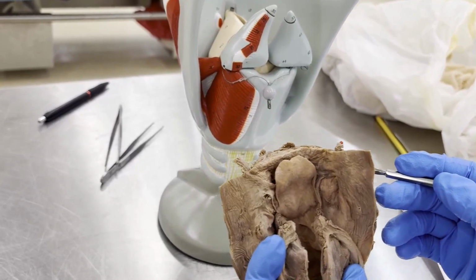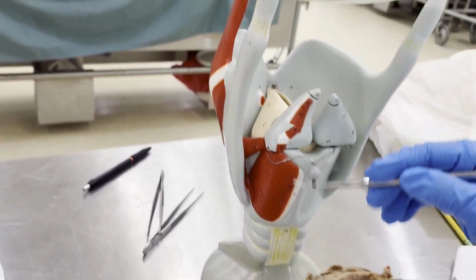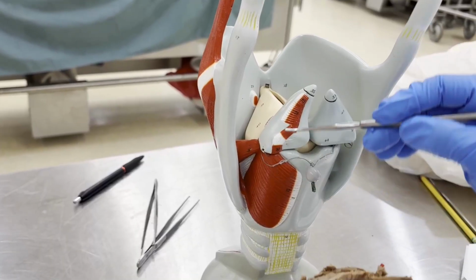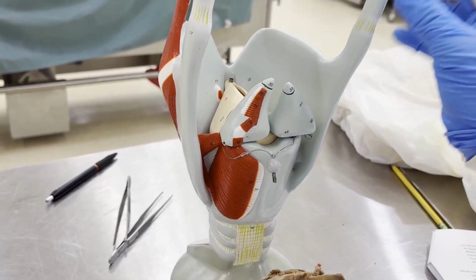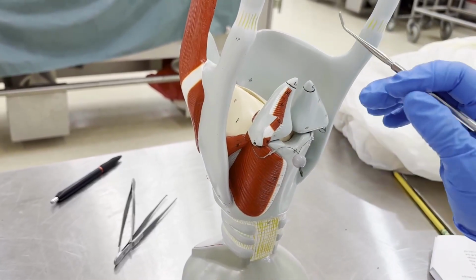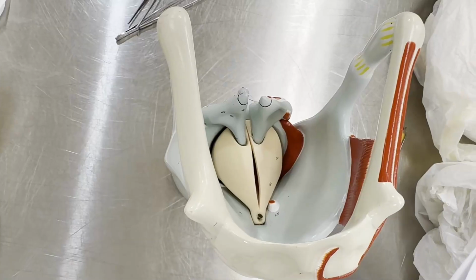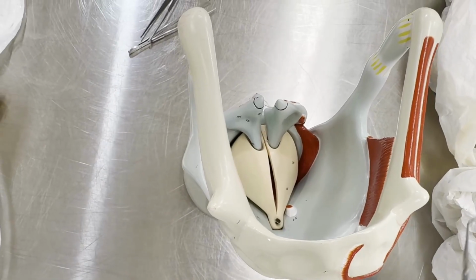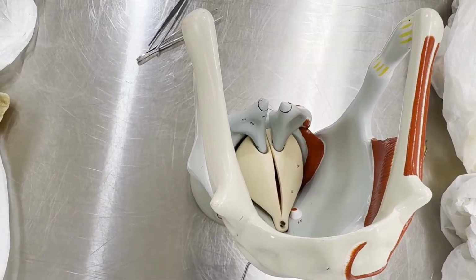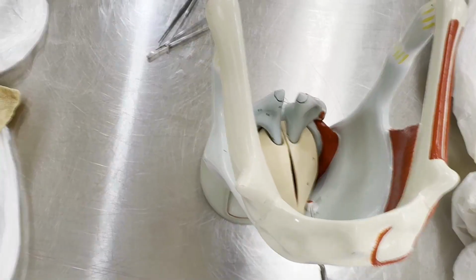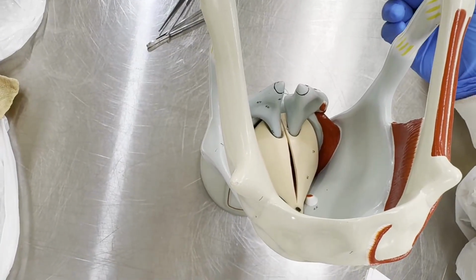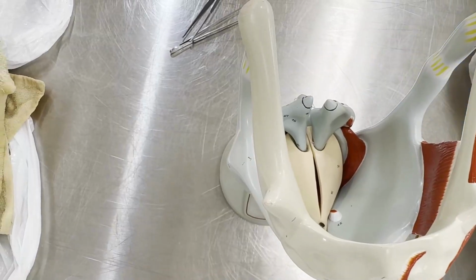So when you sing, the rima glottidis is going to be closed, and sound is going to be produced through the vibration of the cords. The posterocricoarytenoid is going to be contracted in this state. When you need to breathe in, the vocal cords are going to need to be open, and that's going to allow air to go through. In this case, the cricoarytenoid is going to be relaxed.